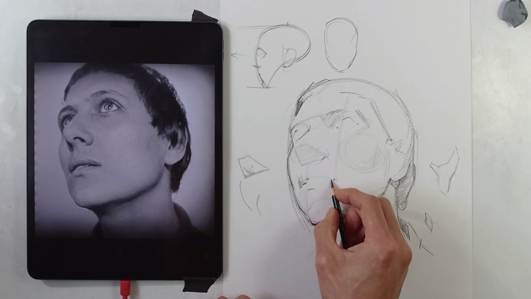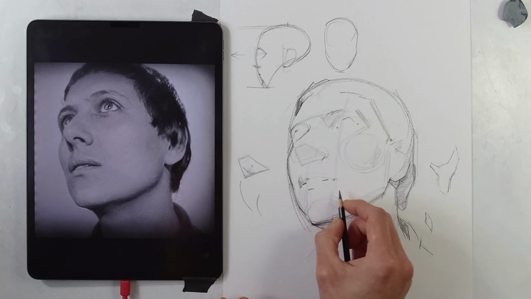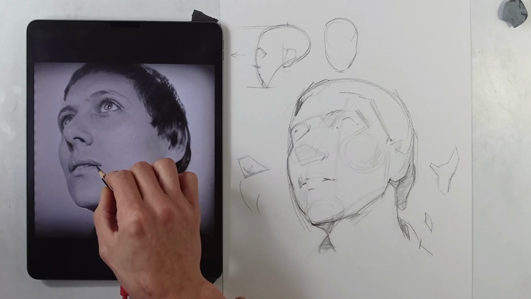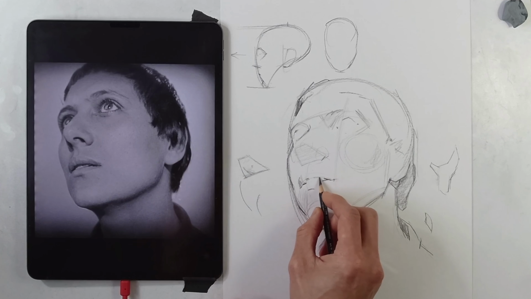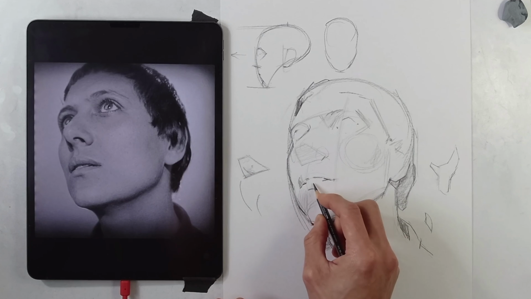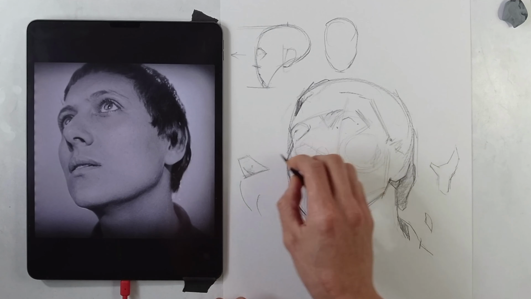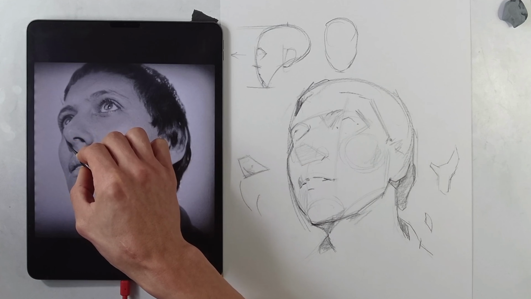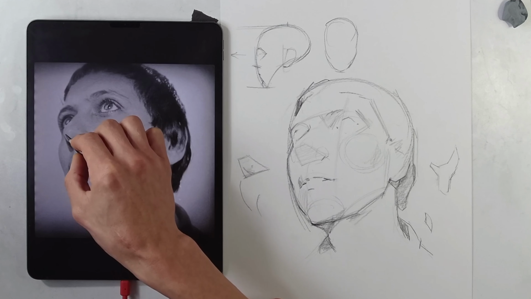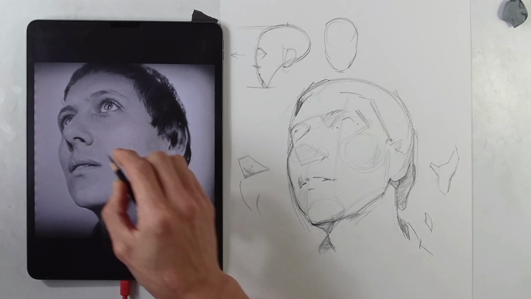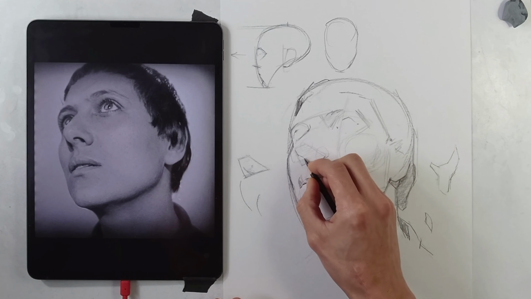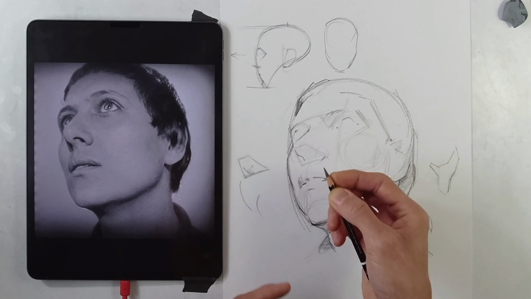Just being selective with my marks. Maybe I see this tiny curve there, intersects, soft there. Okay. S curve on the nose, so it comes down, arcs in and back. But notice the relative lengths of these marks in the S, like long, medium, short. So let's make sure that we catch that. Long, short.